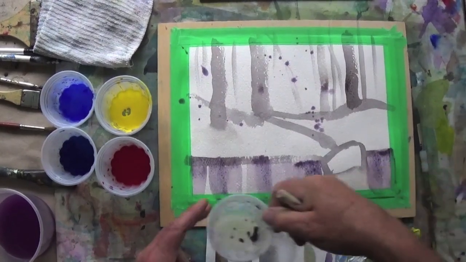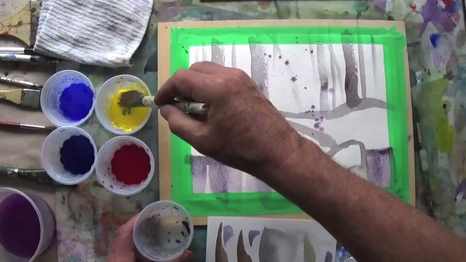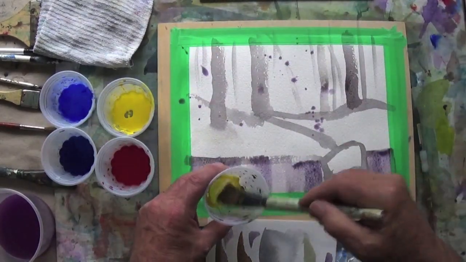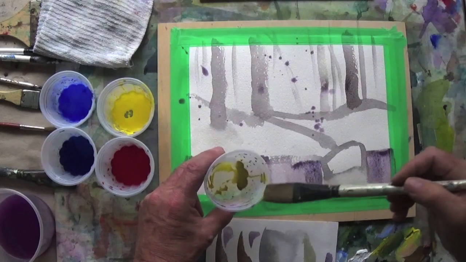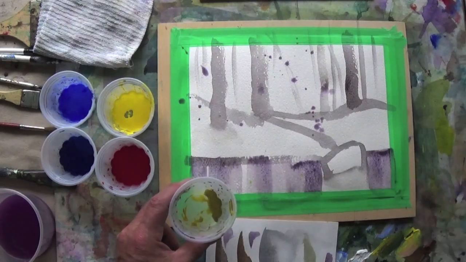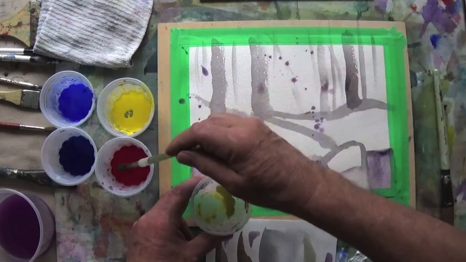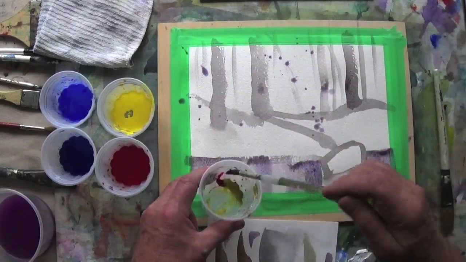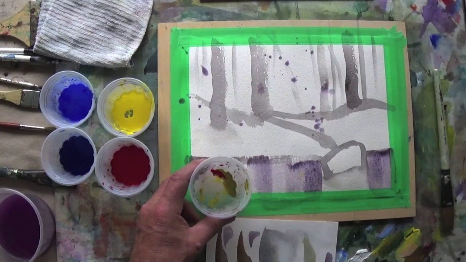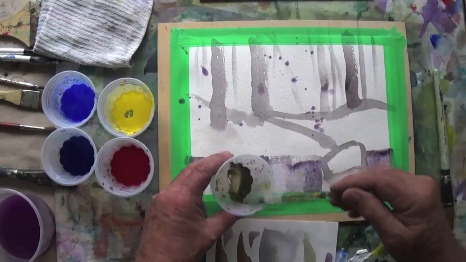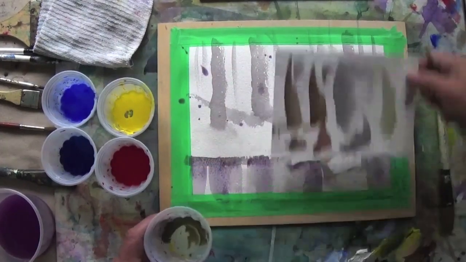And now I'm going for more of a green gray. So I'm going to take some yellow, a little bit of water, clean off the brush. I think I'll use a smaller brush to put the actual paint in. A little red, just a drop of red. Remember, gray needs 3. I don't want green, I just want a gray green. Okay, here we go. Let's check it on here.